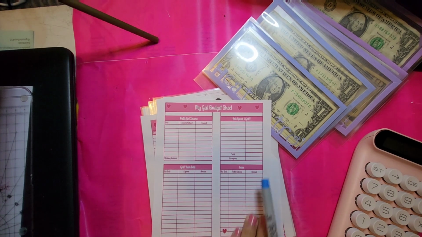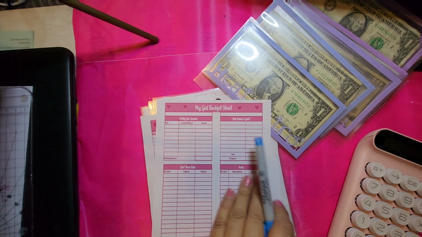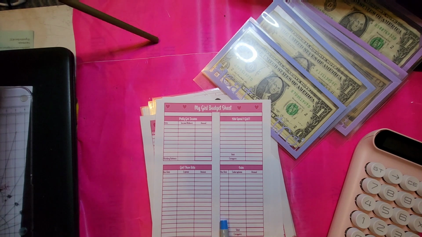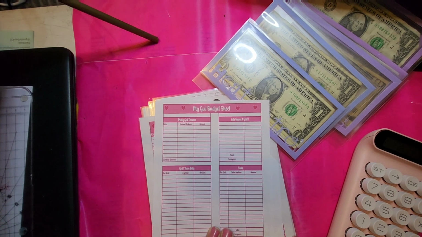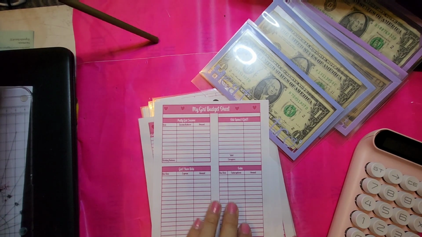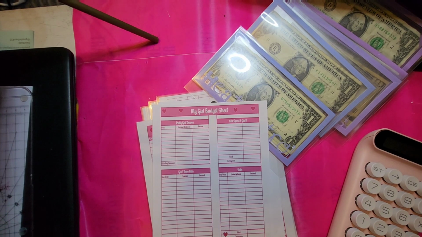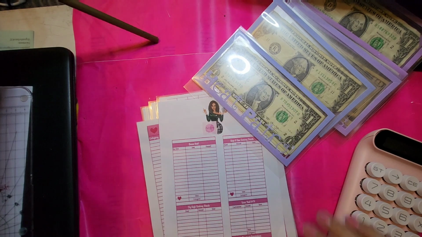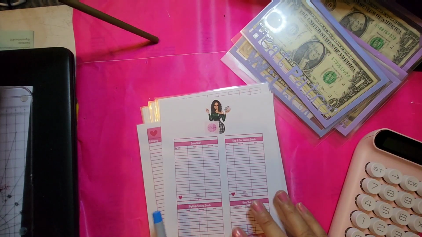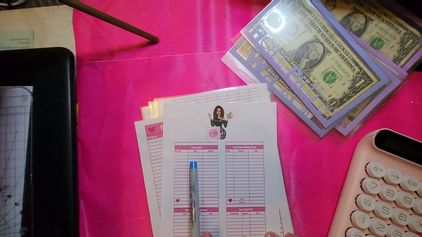I created this little table for it so you can write those out and have them separated from your day-to-day bills, your month-to-month bills. Then you would just get your totals out, and it would show you your leftover for this part of it. And then the second page is going to include the debt.